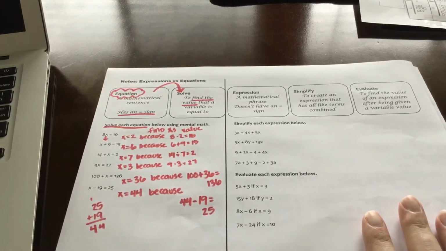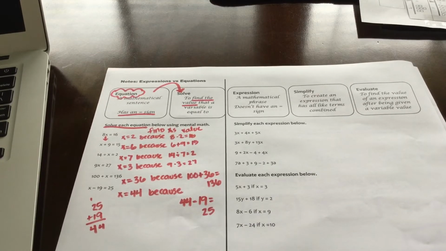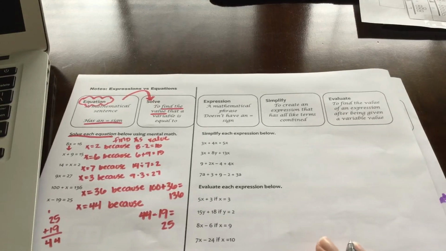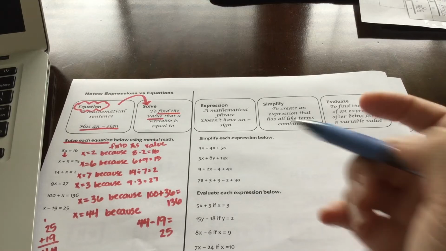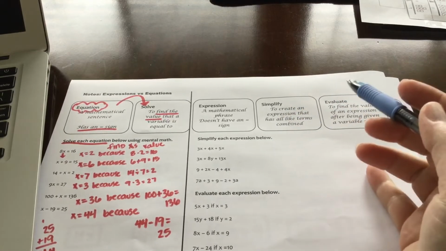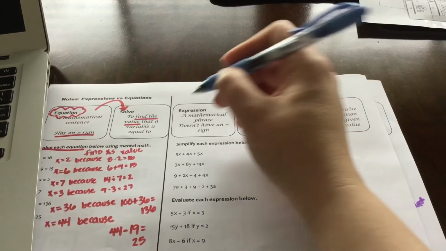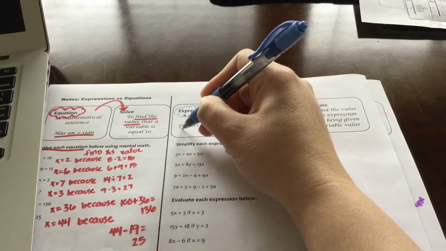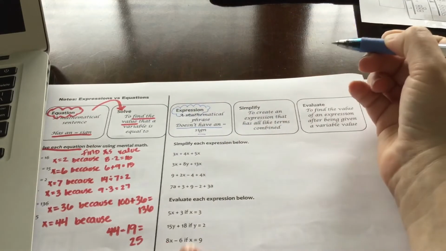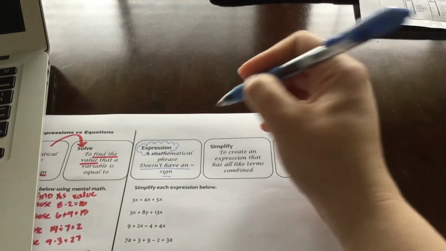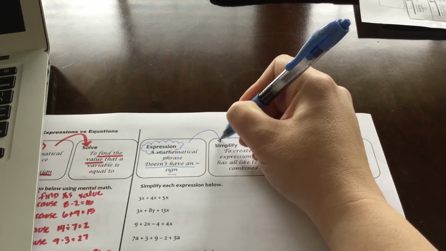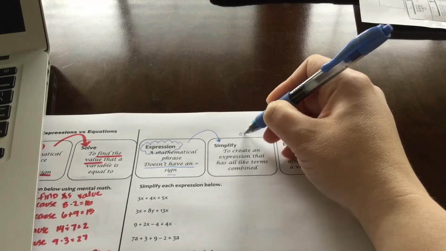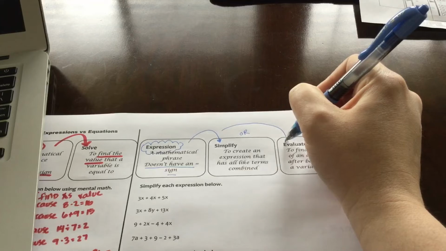So by knowing the value that an equation is equal to, that allows you to go ahead and solve equations. However, an expression is just a mathematical phrase. It does not have an equal sign. And if you don't know what it equals, you're kind of restricted on what you can do. You can do two things though. You already know that these can be simplified, or they can also be evaluated.